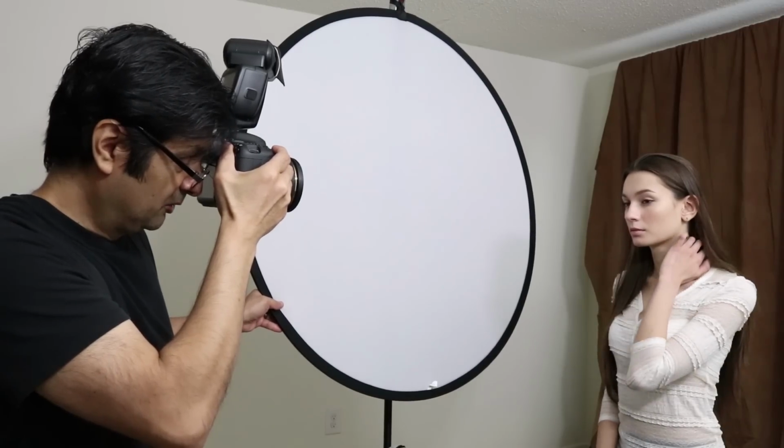If you don't have a nearby wall to bounce light off of, and this happens in larger rooms, you can just use a reflector or a white foam core panel as your bounce surface.